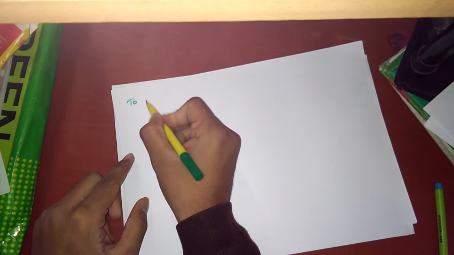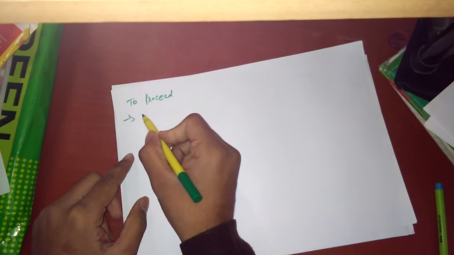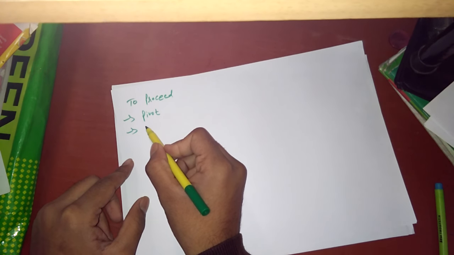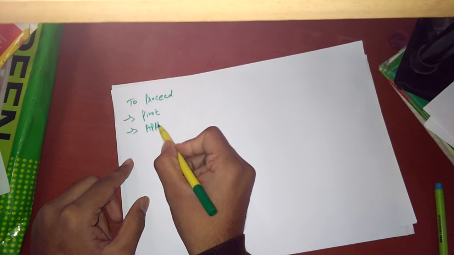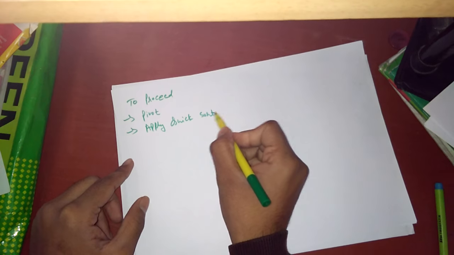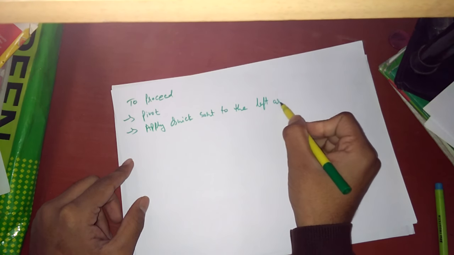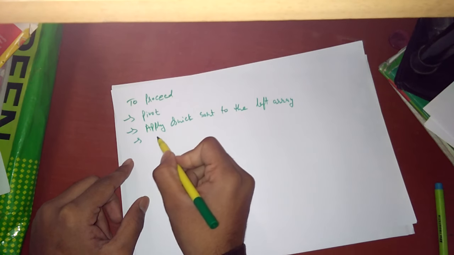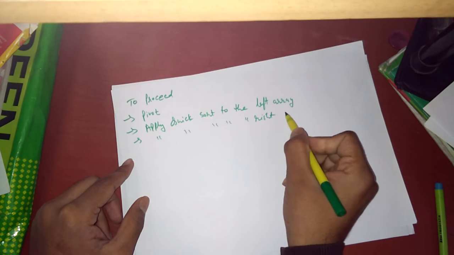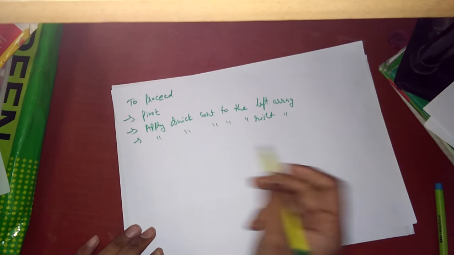To proceed, we first find the pivot and then apply quick sort to the left array and then apply quick sort to the right array. Now let's understand this by an example.